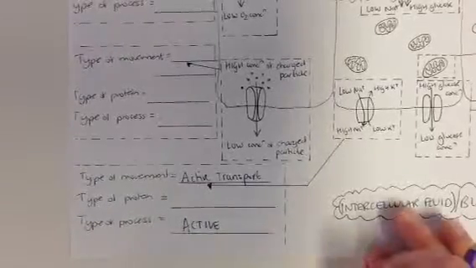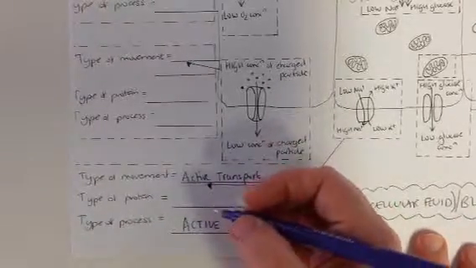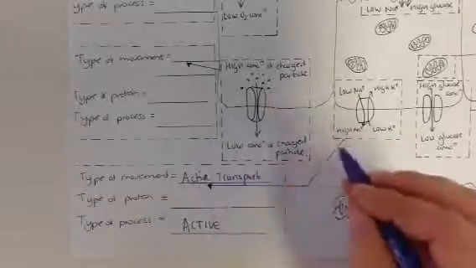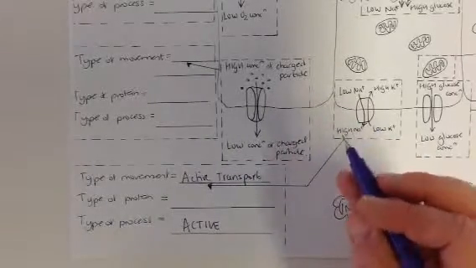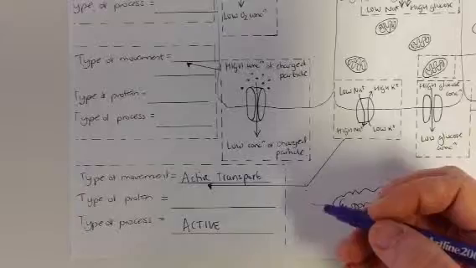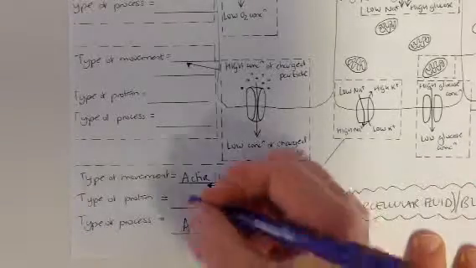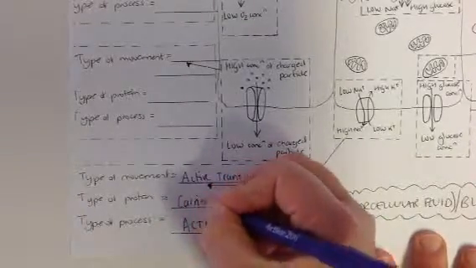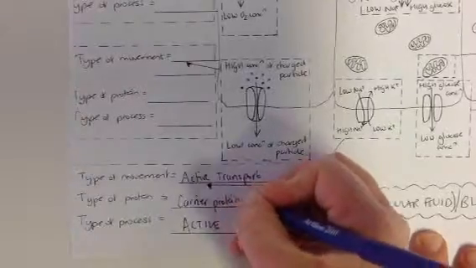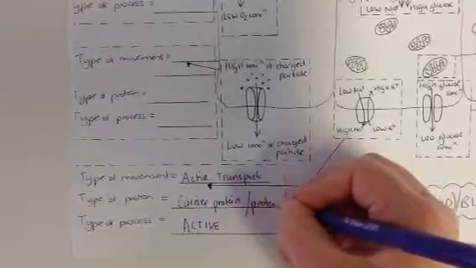The type of protein, strictly speaking, I suppose, because it is using charged particles, we could say a protein channel, but you'd have probably got the mark quite happily if you'd just put a carrier protein as well. Okay, it does require a protein of some sort. Okay, so protein channel.